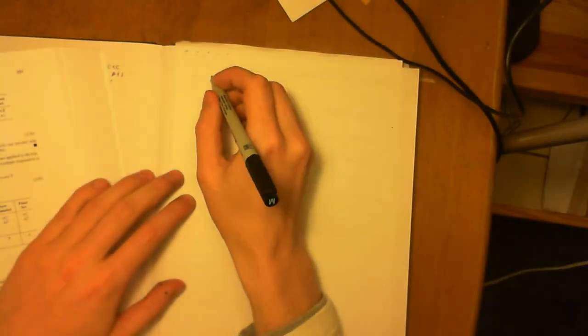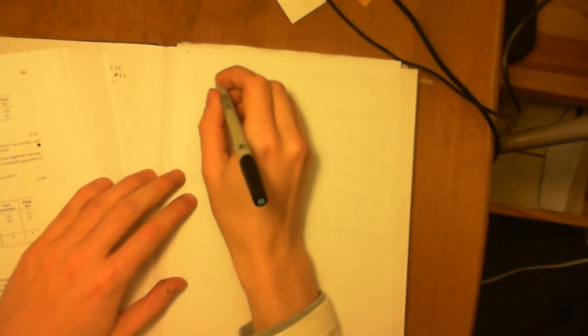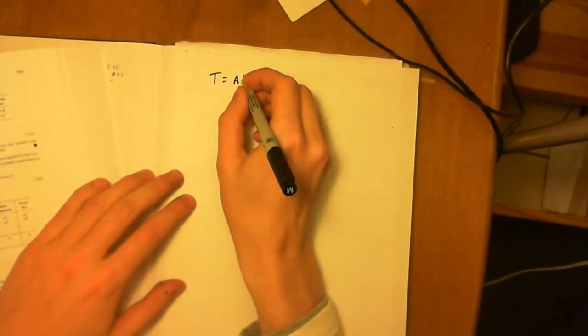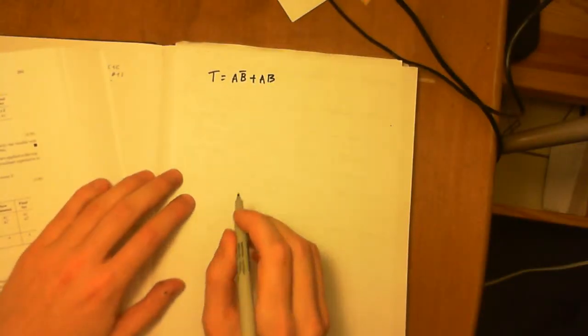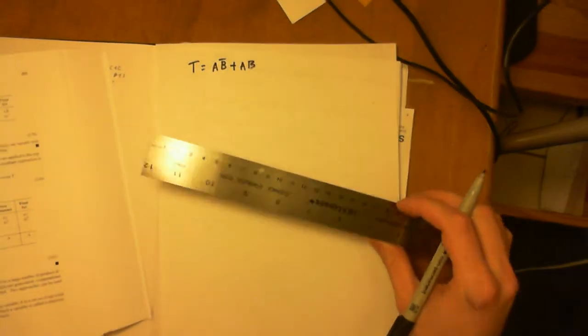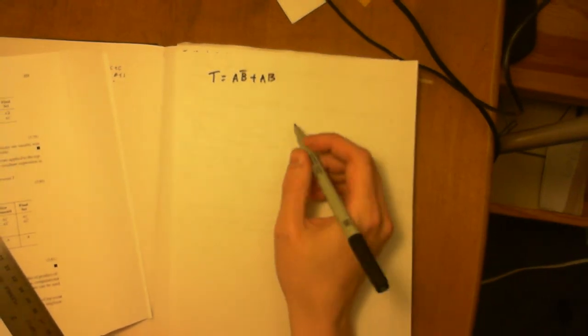Let's say we have a top event given by the set of A, B complement, or AB. What is the minimal cut set here? We can see just by inspection.